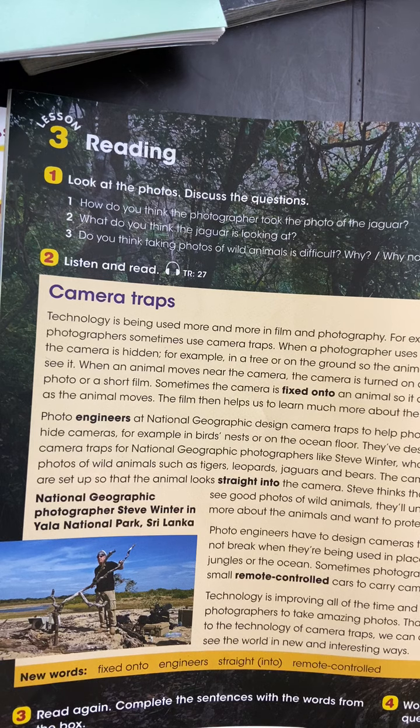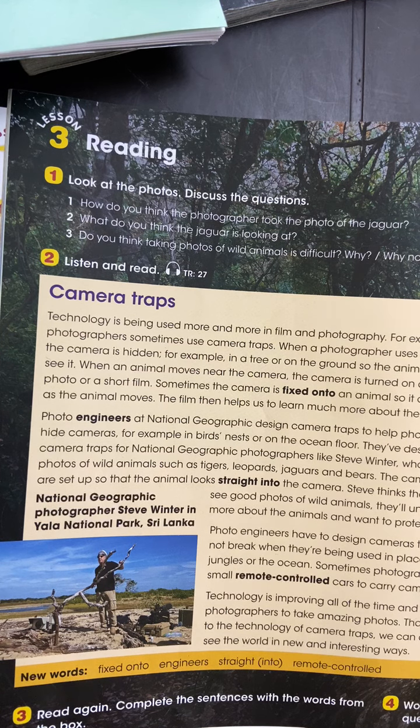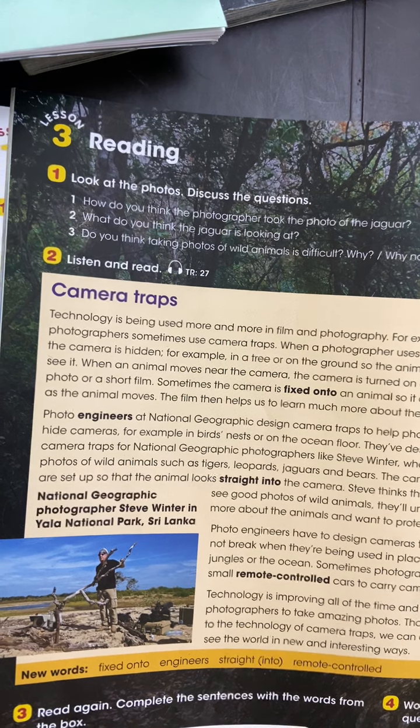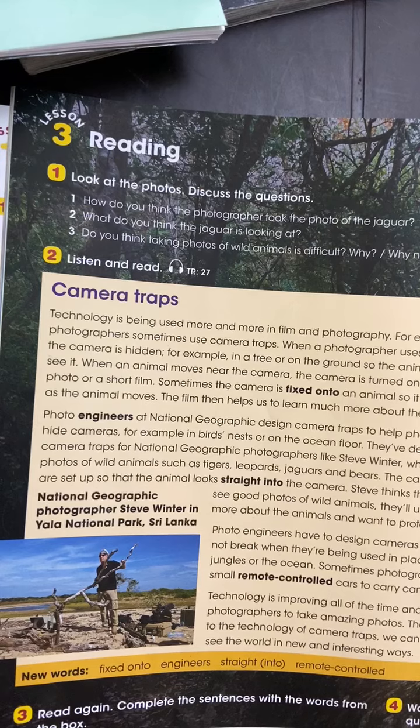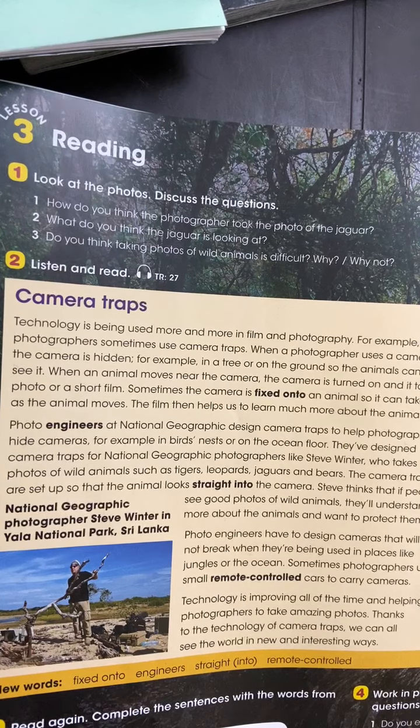But camera trap is something designed for photographers to hide their cameras, to take shots or photos or short films of animals, like we watch in National Geographic. So, our lesson is about camera traps and how engineers designed camera traps to, let's say, record short films and take photos of wild animals.